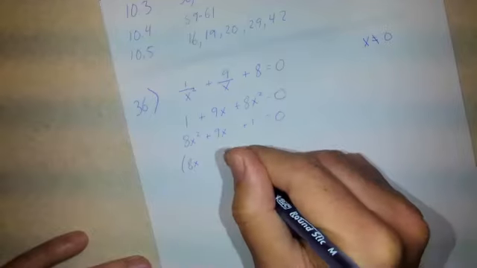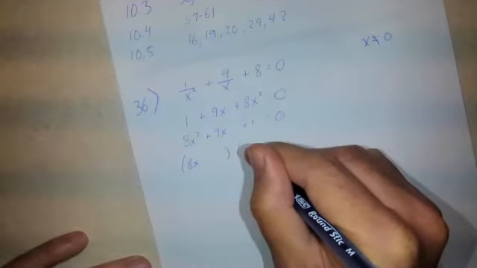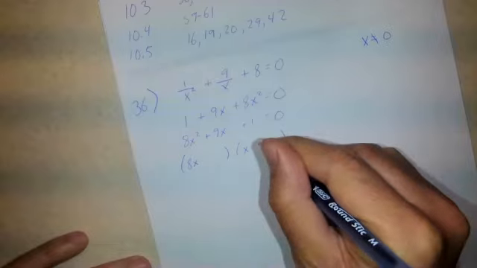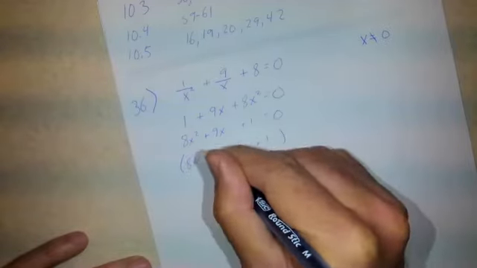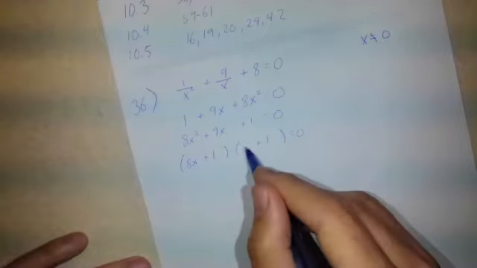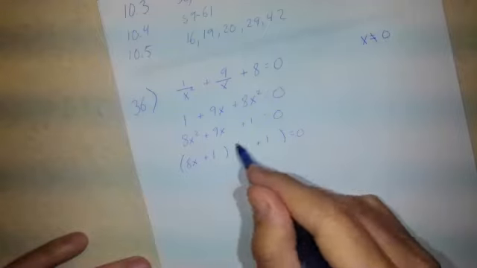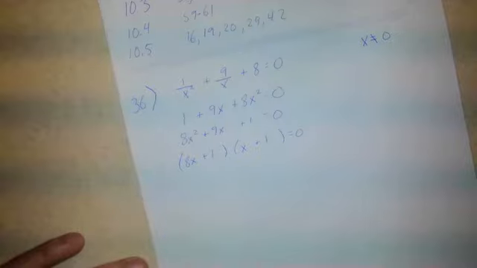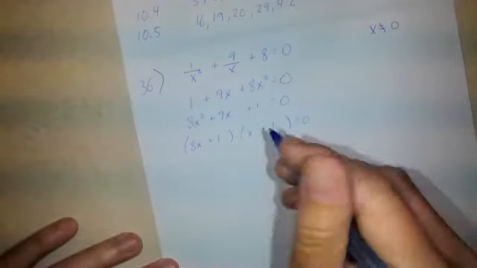I'm feeling like an 8x and an x will probably do the trick. How about a plus 1 and a plus 1 equals 0? Just to make sure, 8x times x, 8x squared. I've got an 8x and another x, there's my 9x, and 1 times 1 multiply together to get 1.